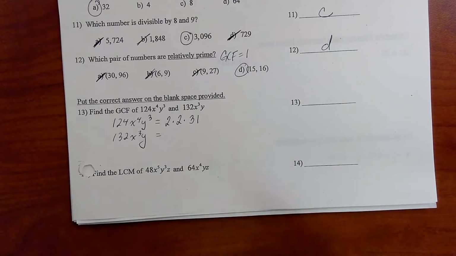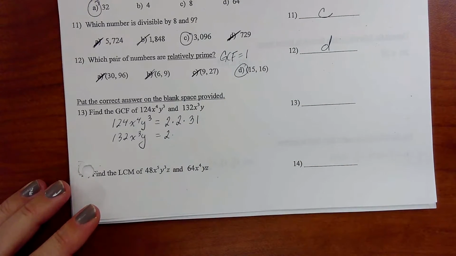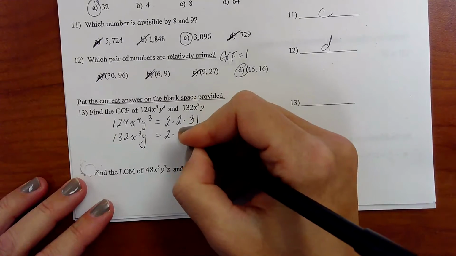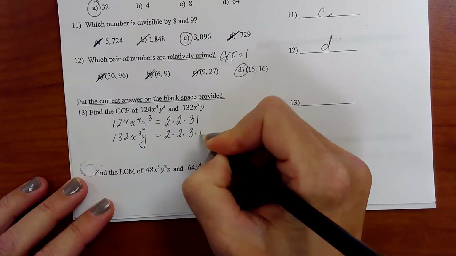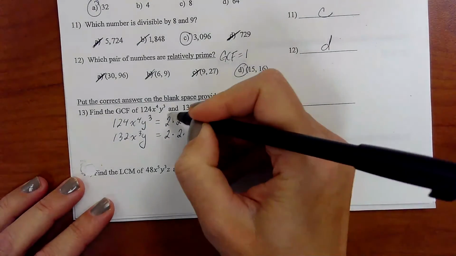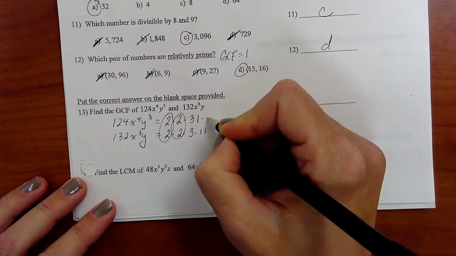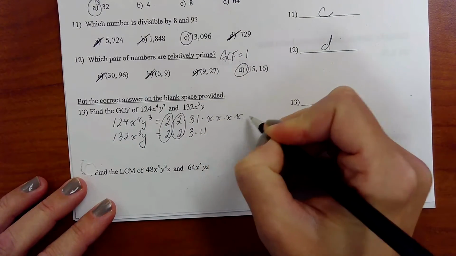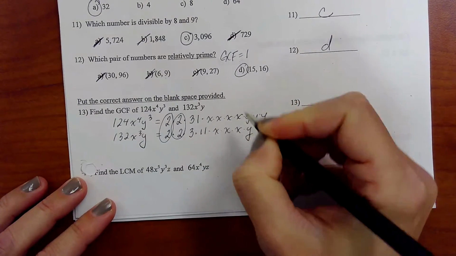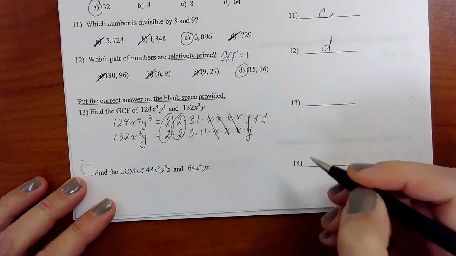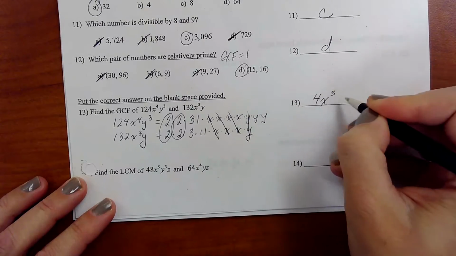Okay, 132 divide by 2, and you're down to 66. Divide that by 2, you're down to 33, which you can break up into 3 and 11. So circle, circle. Oh, and we forgot the letters. X, X, X, X, Y, Y, Y, X, X, X, Y. Boom, boom, boom, boom. Okay, so it looks like 4x to the 3rd, y.